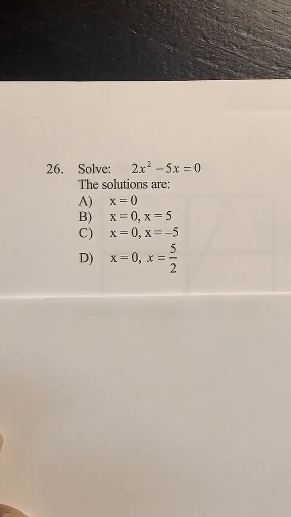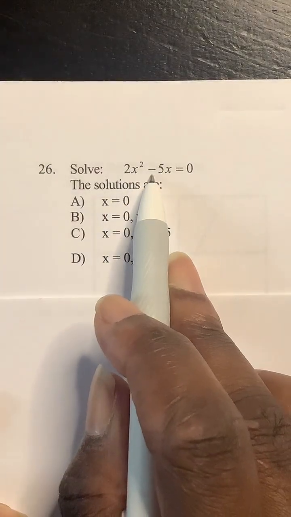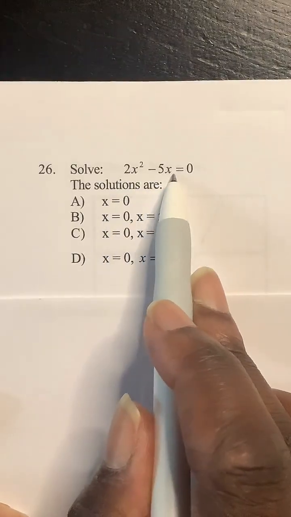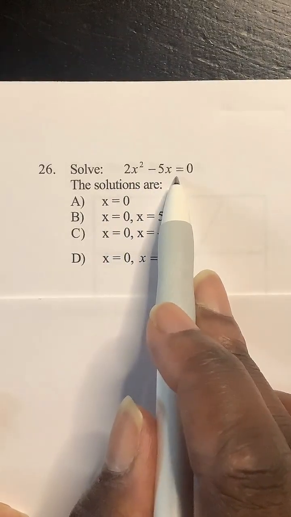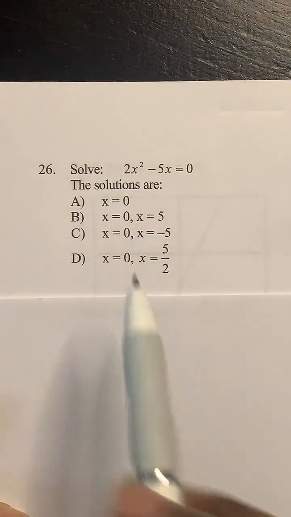Good. Hey, nurse. What's going on, Blessaria? It's happening. Okay, so going into factoring. Good. We have 2x squared minus 5x equals 0. So right here, we have to see, do we have a GCF? Okay? Do we have something in common?